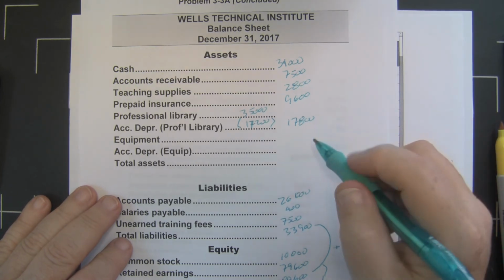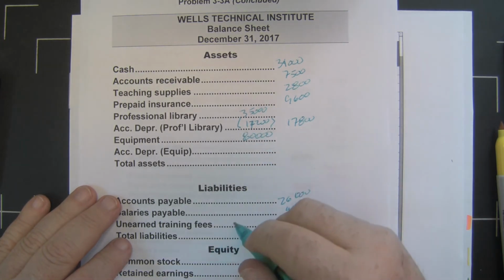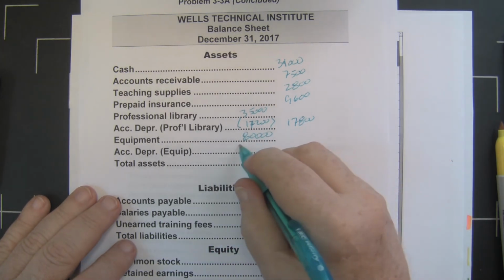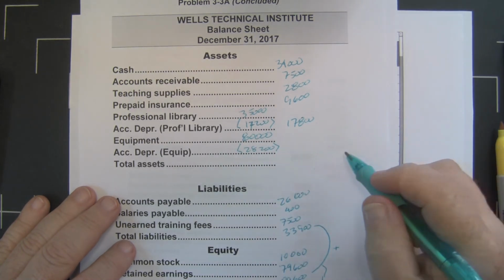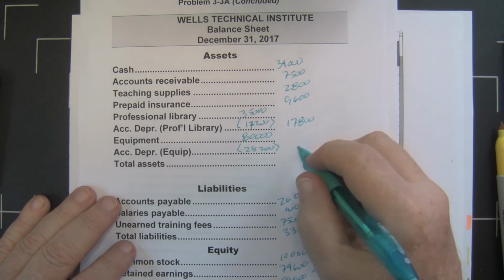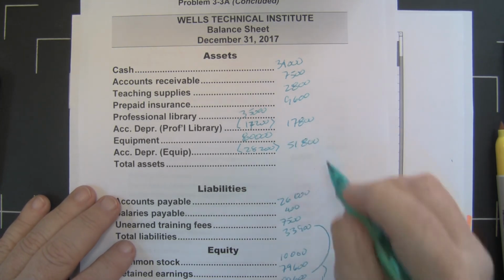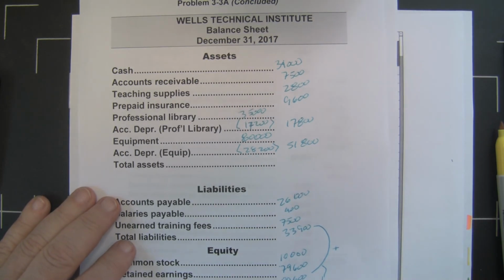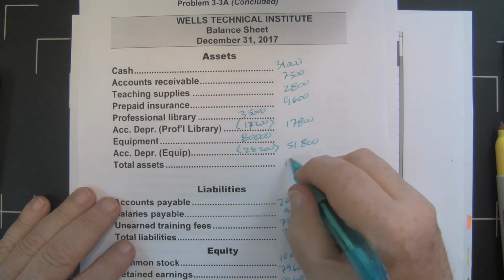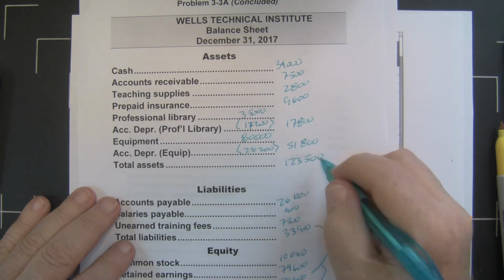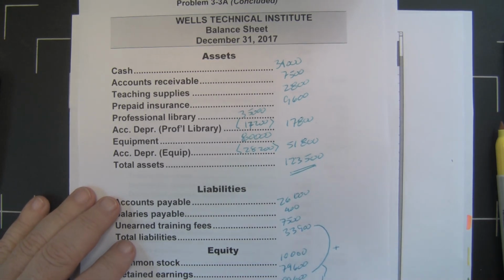That's showing the asset at net. Full value minus accumulated depreciation, book value. We'll do the same thing with the equipment. 80,000 minus the 28,200. That comes over to 51,800. Again, that's at net. We add those all up. 123,500. That does indeed match that.